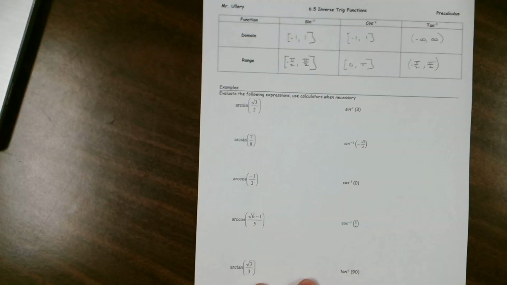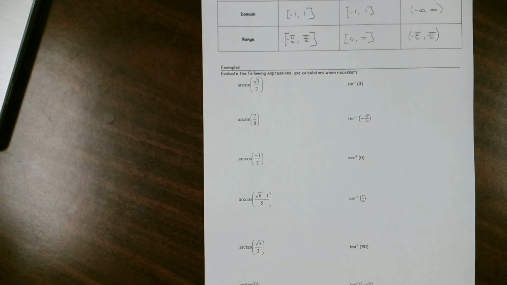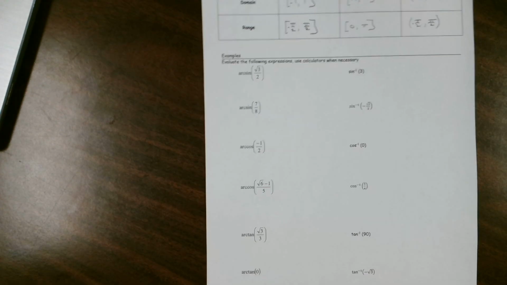Okay, so diving right into some examples. We've got a whole bunch of examples. We're going to go really quick. If you have your unit circle handy, it's going to help you tenfold.